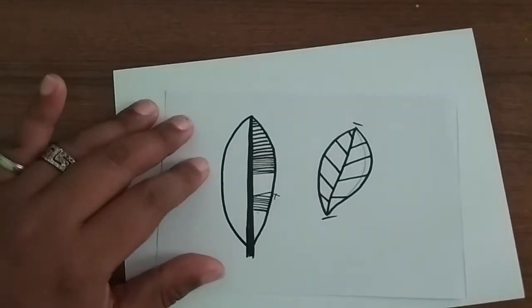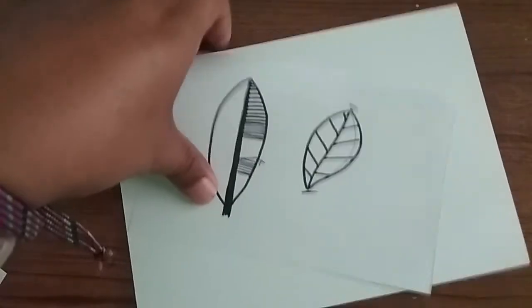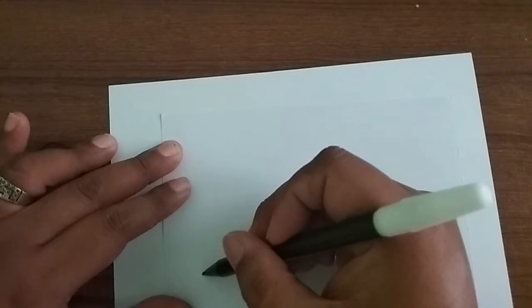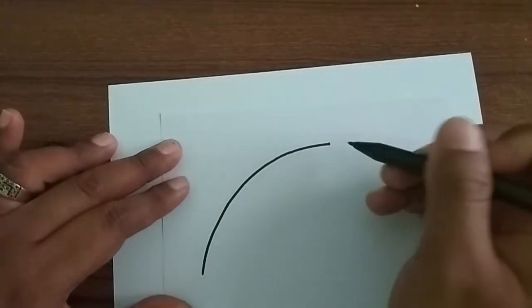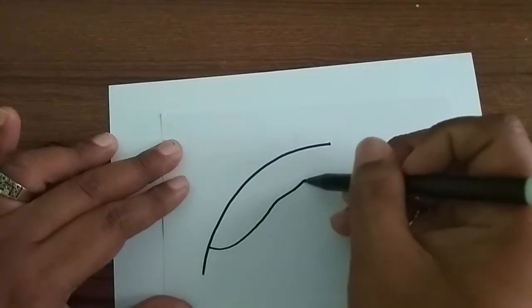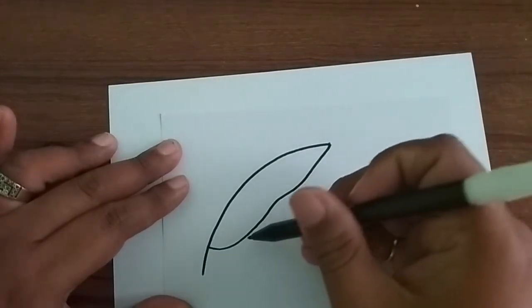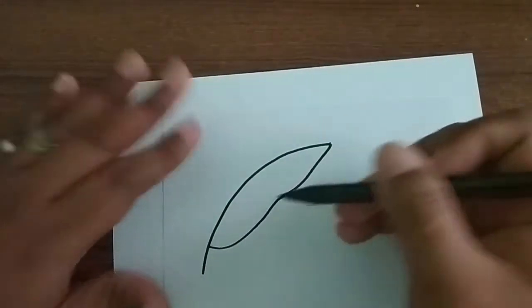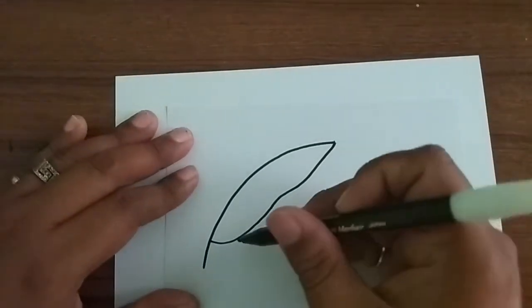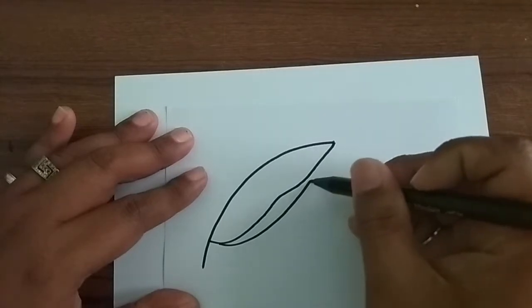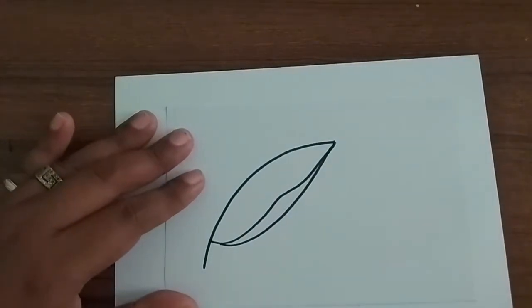So this one, let me find another paper. And if you want to make it like this, because sometimes you see it sideways, right? You can make some curves there, and you kind of see that this is one half and the other half is there, so you see something like this.